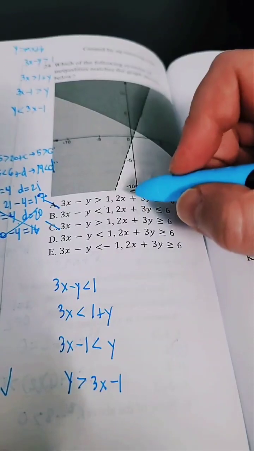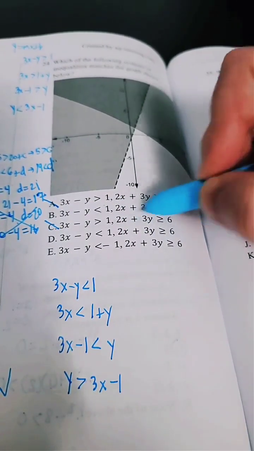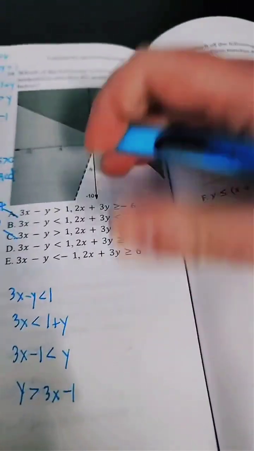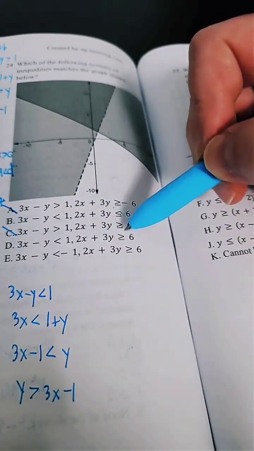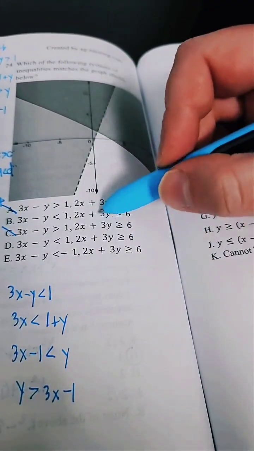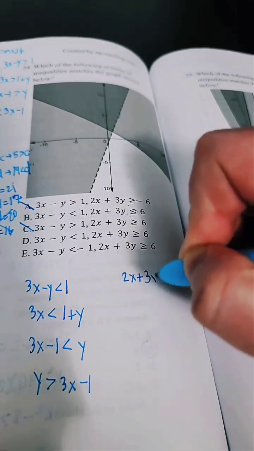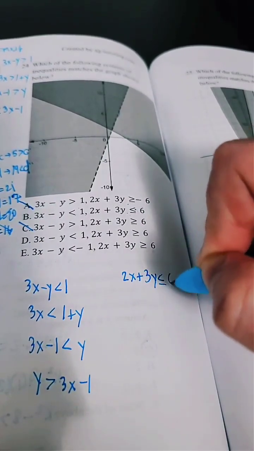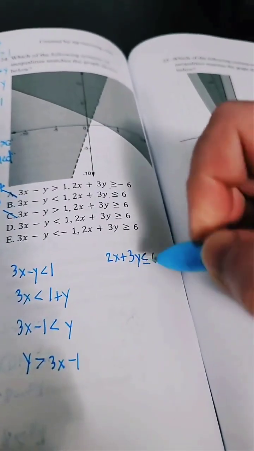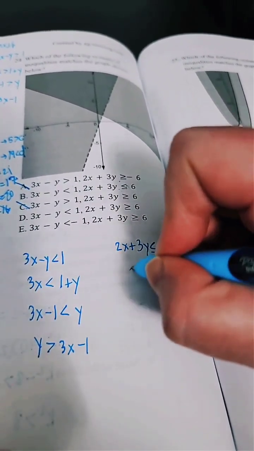Now I'm going to look at the second portion, the second inequality. I'm going to see whether it should be less than or equal to 6 or greater than or equal to 6. So I'm going to do the first one, where 2x plus 3y is less than or equal to 6. Then I'm going to get y by itself again. So I'm going to have 3y.